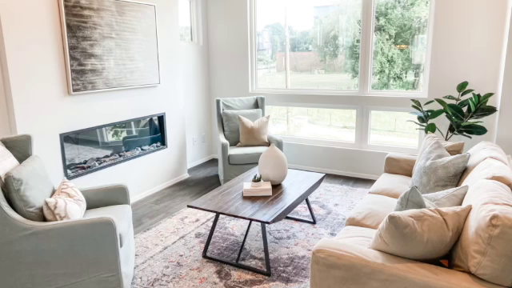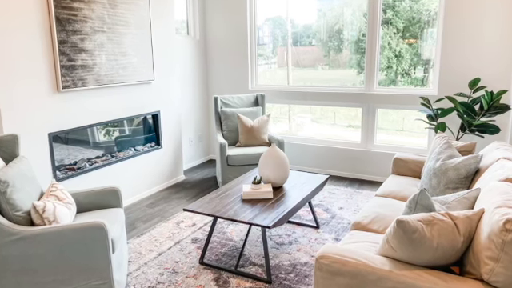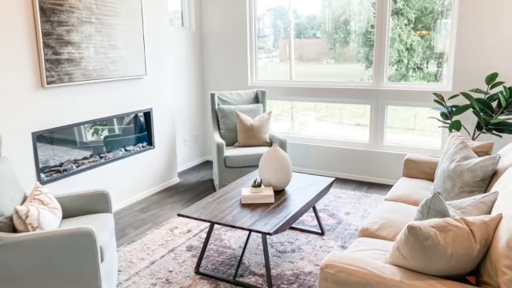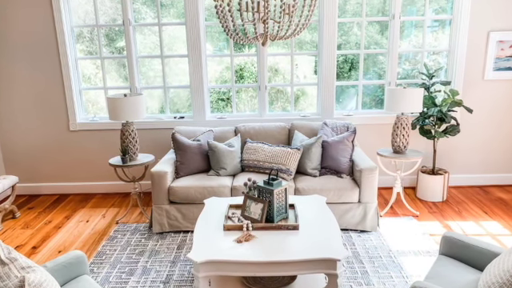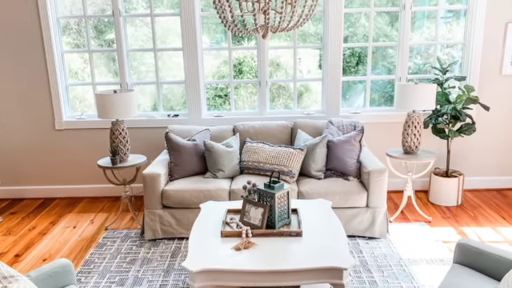So another design principle to keep in mind when you are planning your stage is light. This is such an important factor when you're staging any house, because the light creates the vibe of the entire experience for the potential buyers. It does.